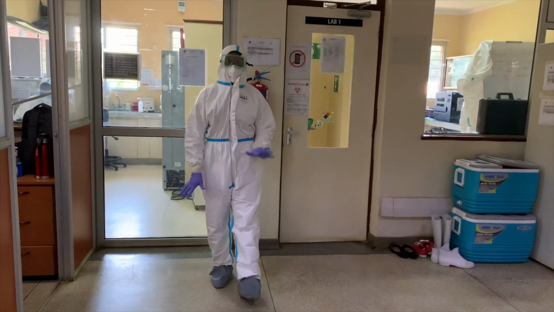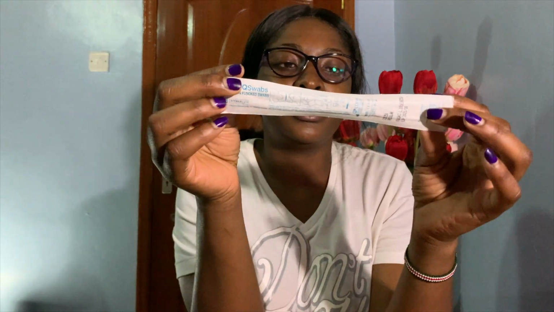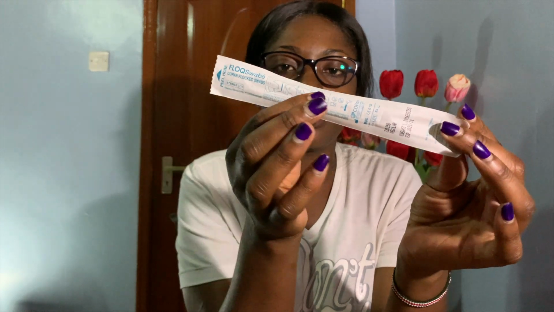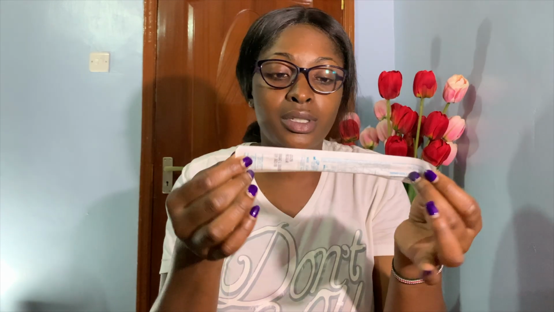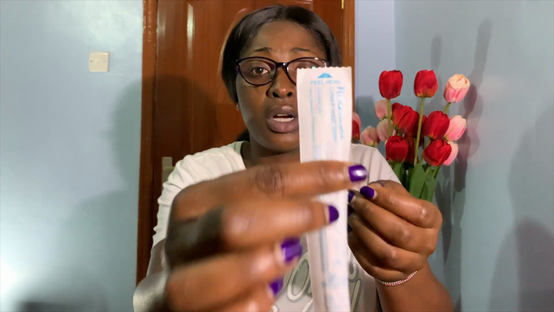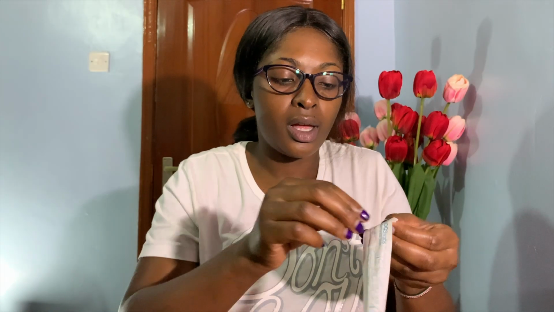And this is the swab. It's that long. Of course, it is sealed. It's not contaminated or anything. So it has instructions on how you open it. I'm just going to open this. This is how the swab looks.